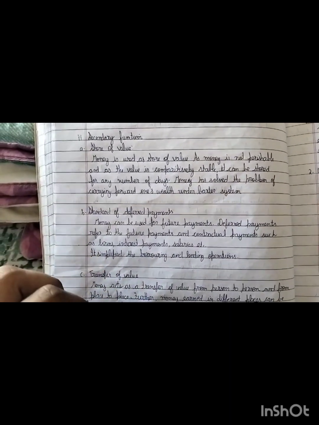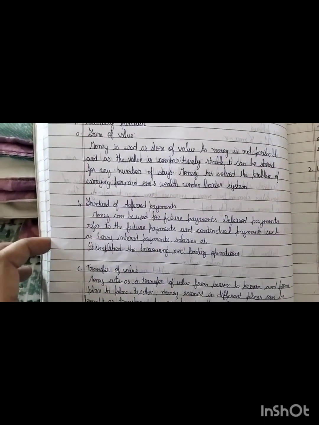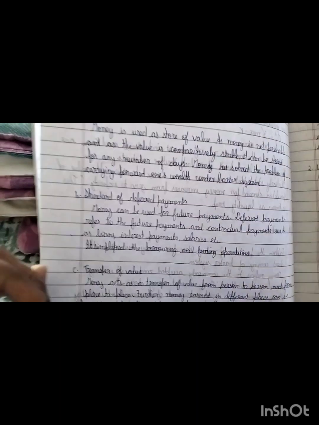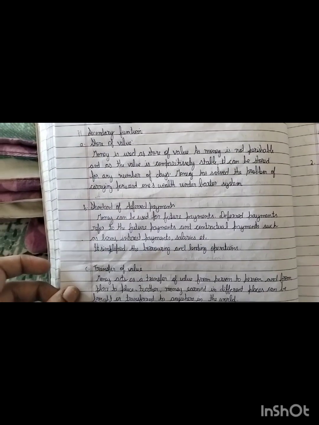Next is the secondary function, store of value. Money can always be stored as it is not perishable. It can be stored for any number of days, and it has also solved the problem of carrying forward one's wealth under the barter system. Standard of deferred payments: it can also be used for future payments.